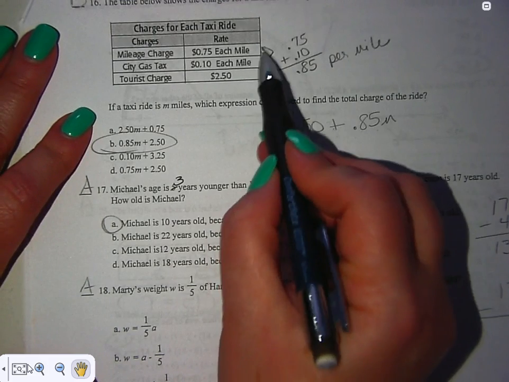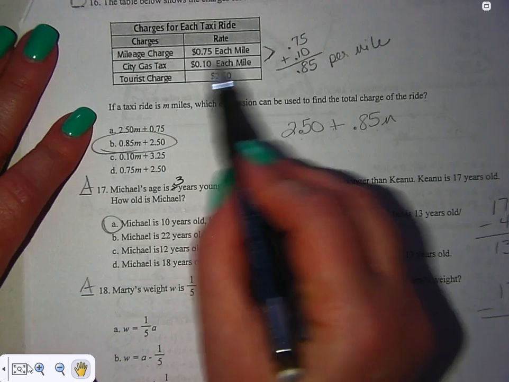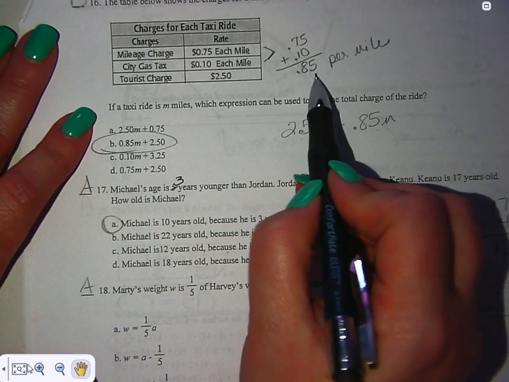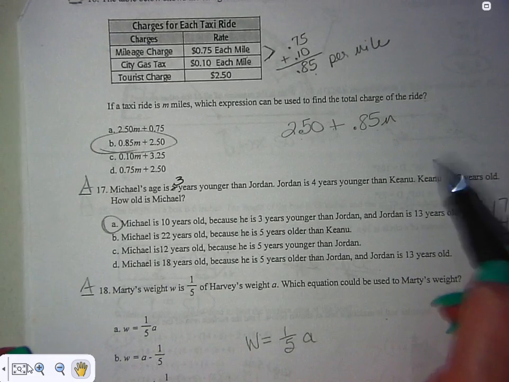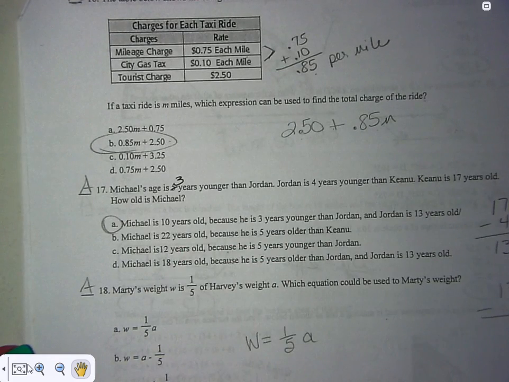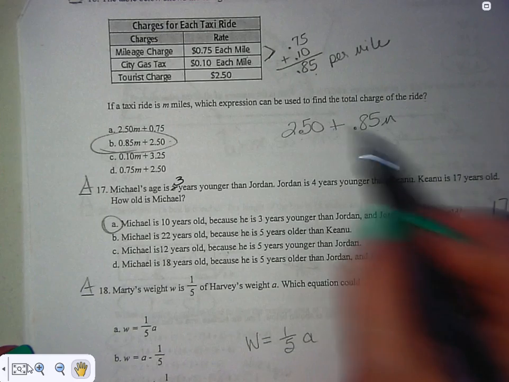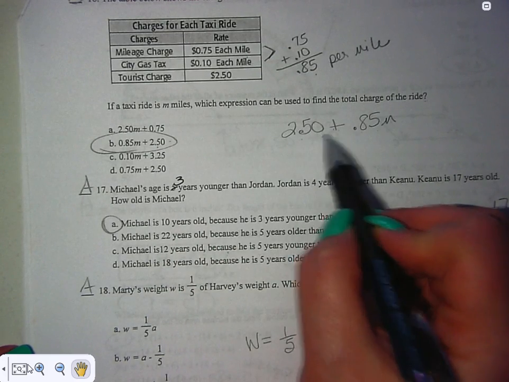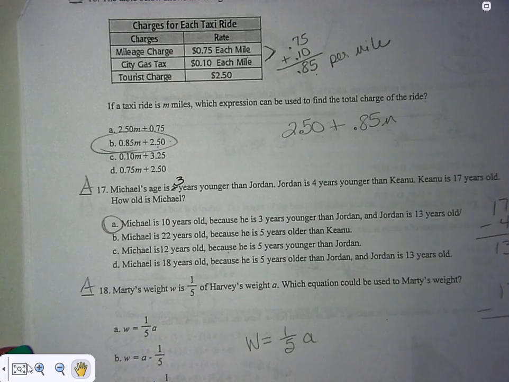I had to take these two and add them together, because they're charging that for each mile. So added together, that's 85 cents per mile. So your answer is B. Mine was in a different order, but the commutative property tells me that I can change the order and it still means the same thing.